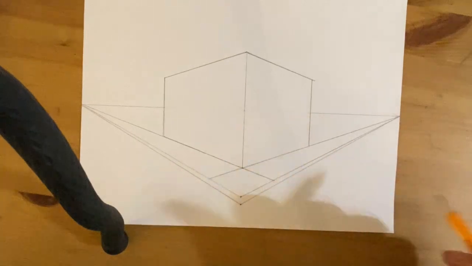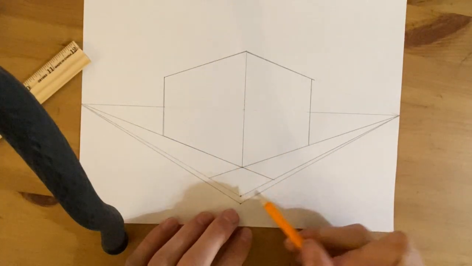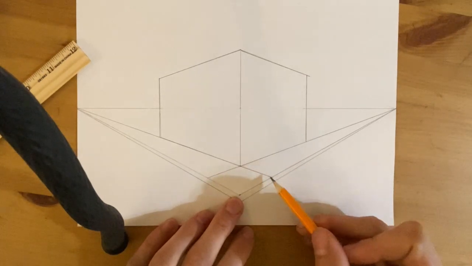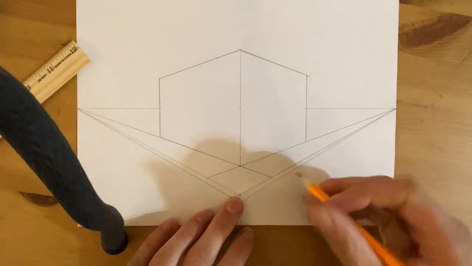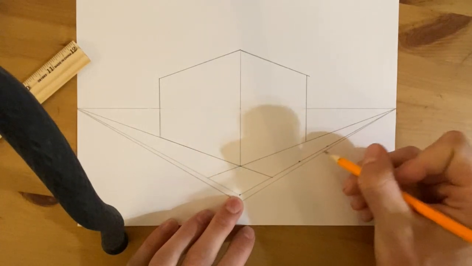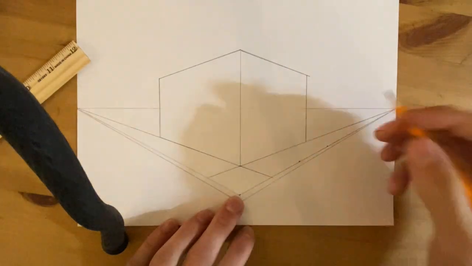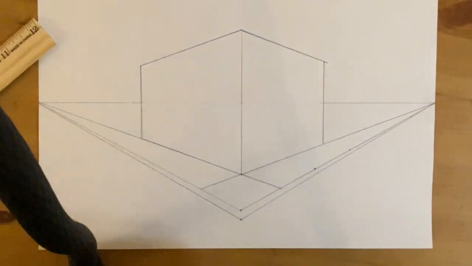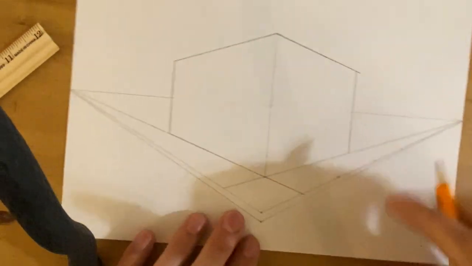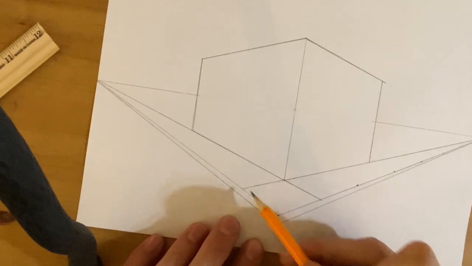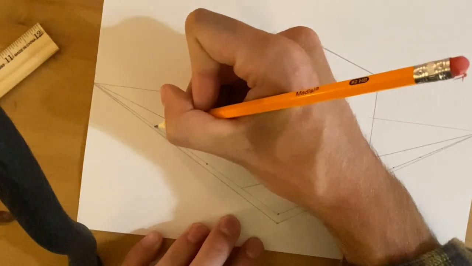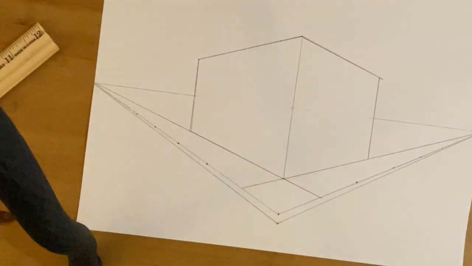All right, now you need to take a look at this distance right here, and we're going to put points along this line that are about equally spaced apart as these two. So from here to here, I'm just going to make a little mark, and then another one. And as I get closer to the vanishing point, I can start getting a little bit closer together. And we don't need to do any more than 4 of them right now. And I'm going to do the same thing on this side. So from here to here, I'll put a little point there. 1, 2, 3, 4. And that's good enough for now.